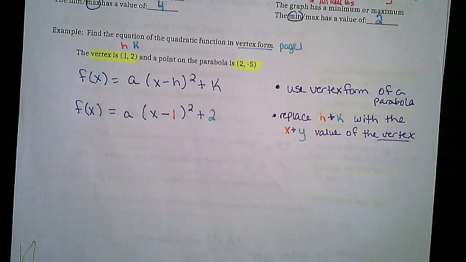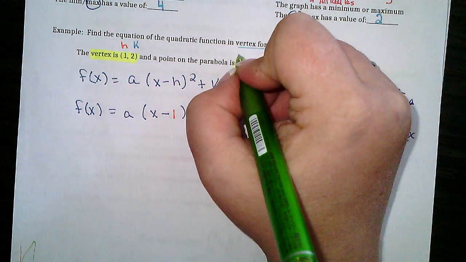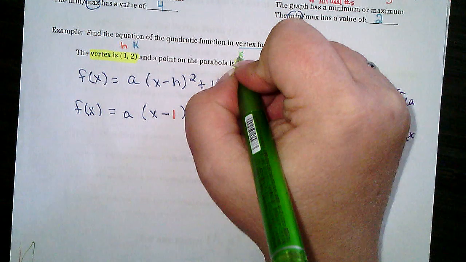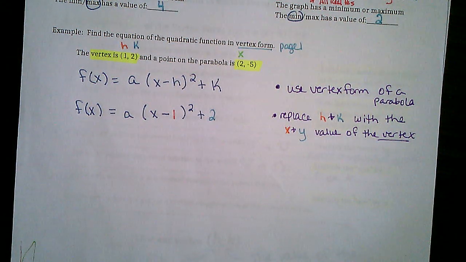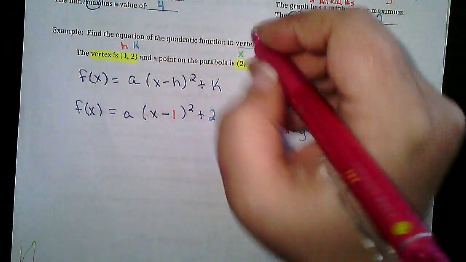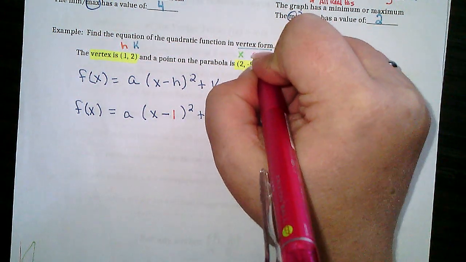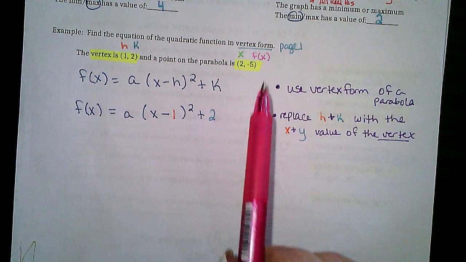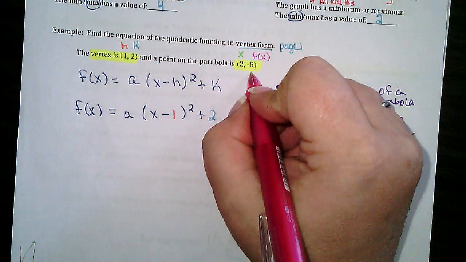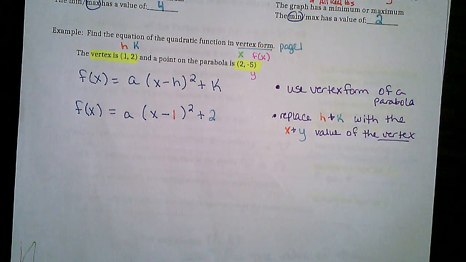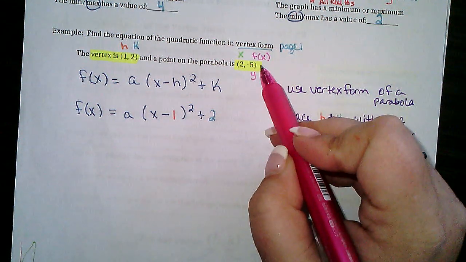It's just a random point. Well, do I know that I have an x value, right? I have an x value and I have a y value, or an f of x value, because f of x is another name for a y. So I'm going to put y there also so you know it's both.